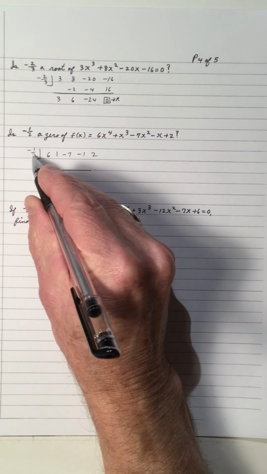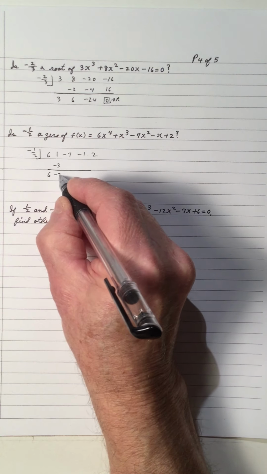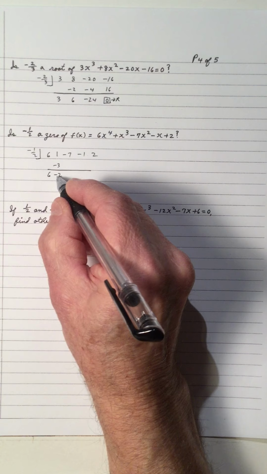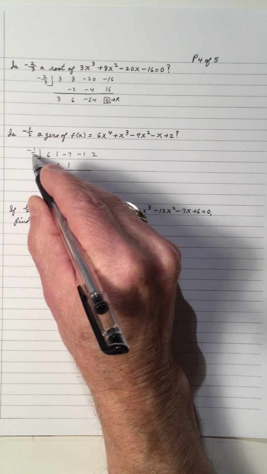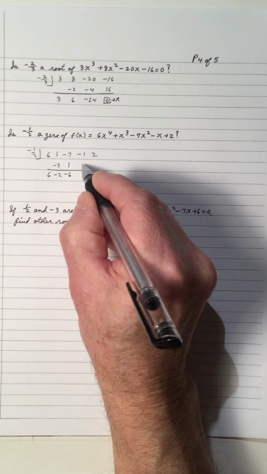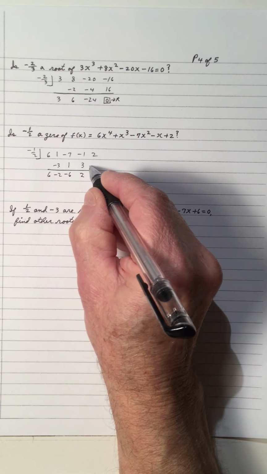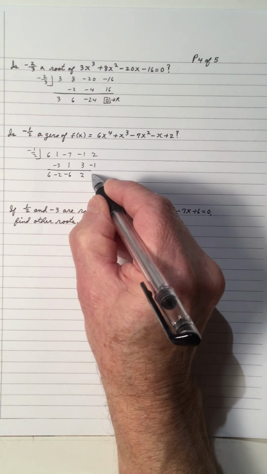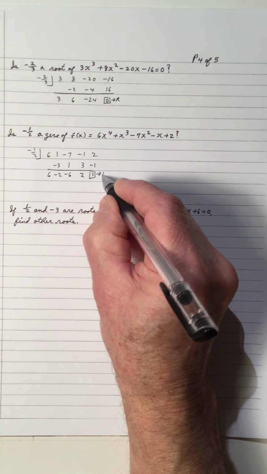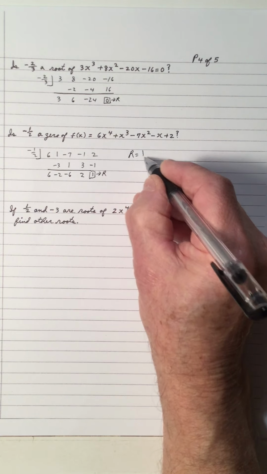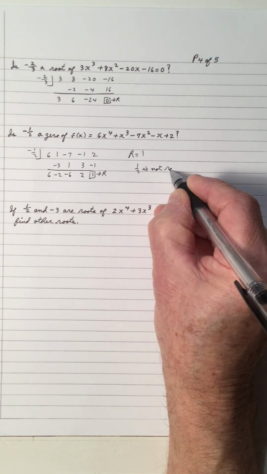Bring down the 6. Negative a half times 6 is negative 3. Add, you get negative 2. Negative a half times a negative 2 is a positive 1. Add, we get a negative 6. Multiply, half of 6 is 3 and it's positive. Add, we get a 2. Half of 2 is 1 and it's negative 1. Add, we get a 1. Notice the remainder is 1.